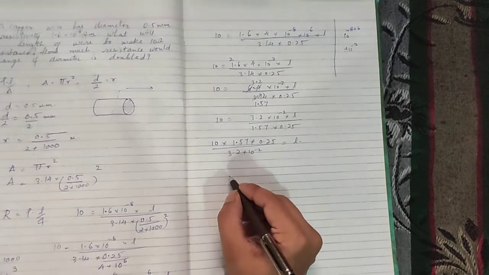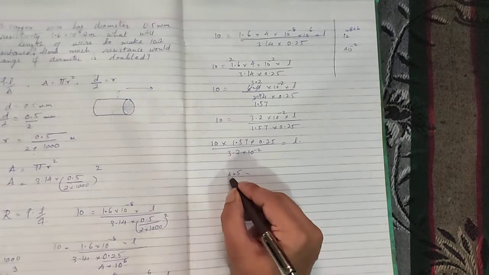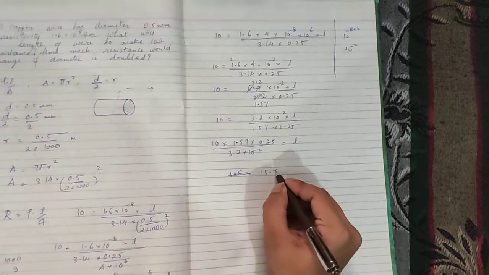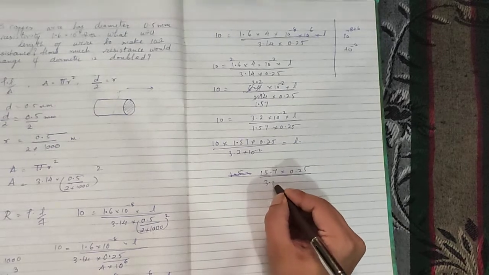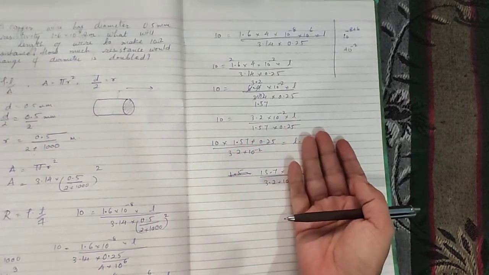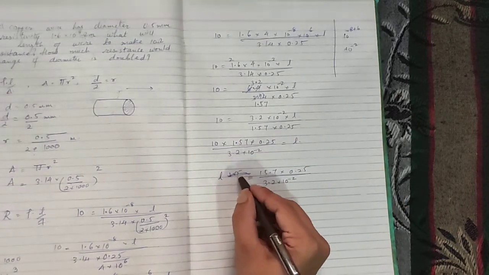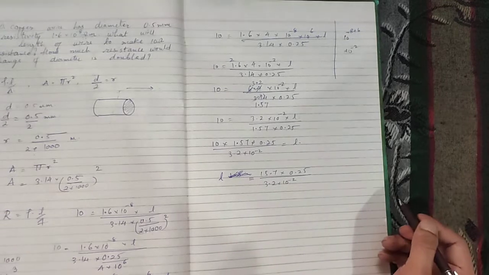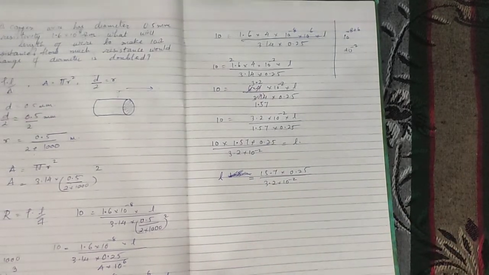It becomes 15.7 into 0.25 upon 3.2 into 10 raised to minus 2. Now obviously this is on the right hand side, so it doesn't matter because we are finding the value of L. So I can write L is equal to 15.7 into 0.25 upon 3.2 into 10 raised to minus 2.